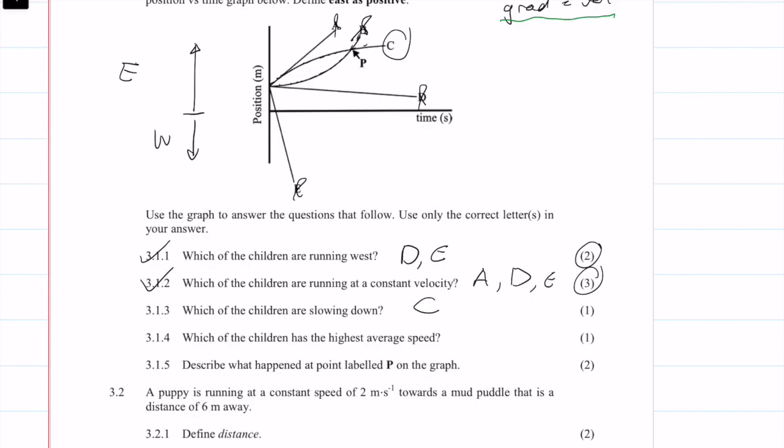Which of the children has the highest average speed? We're looking at the gradient again. The higher the gradient, the higher the speed. E has got the highest gradient, so it must be E. When you compare E to D to B to A to C, E has got the greatest gradient.